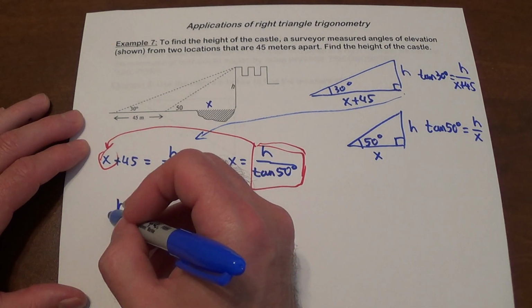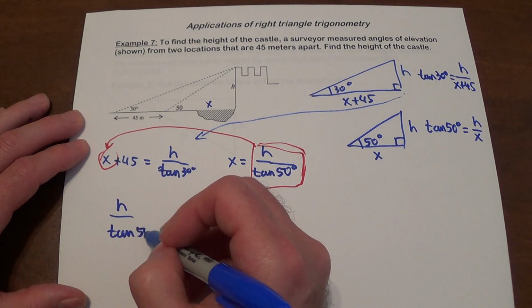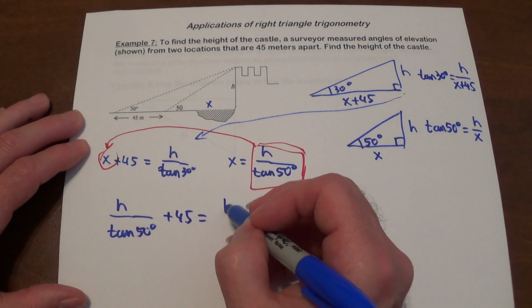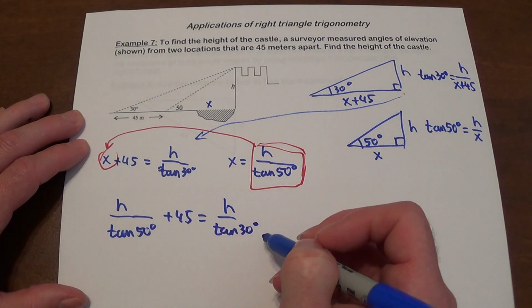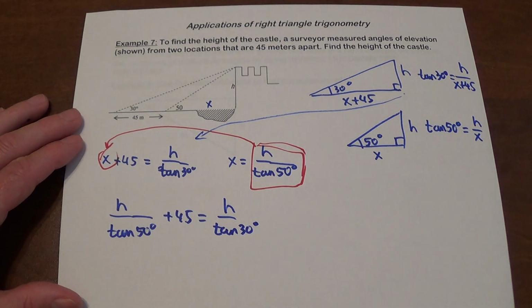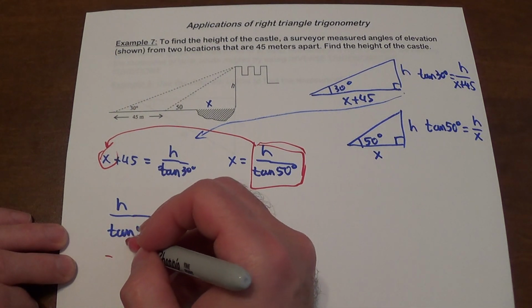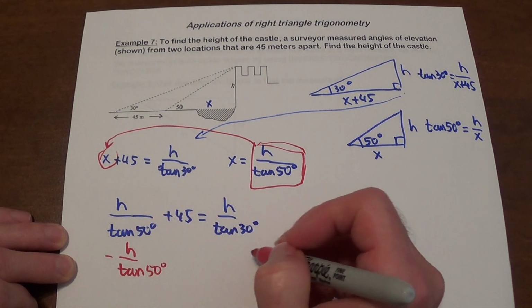So I'm going to have h over tangent 50 degrees plus 45 equals h over tangent 30 degrees. So what I need to do is combine my h's together. So I'm going to subtract this quantity here on both sides.